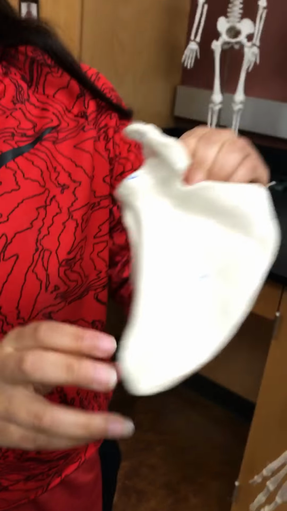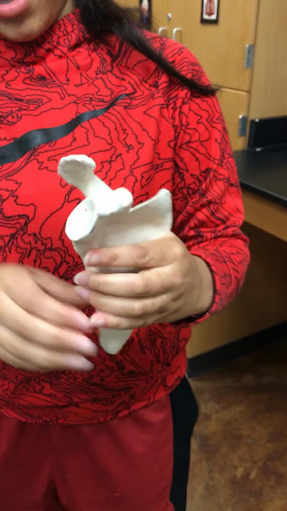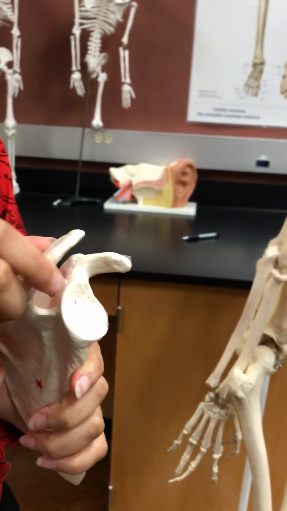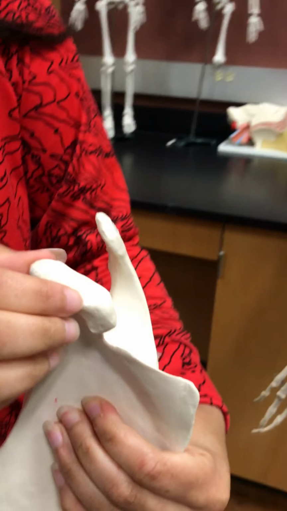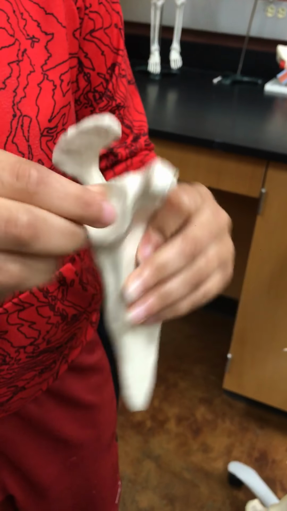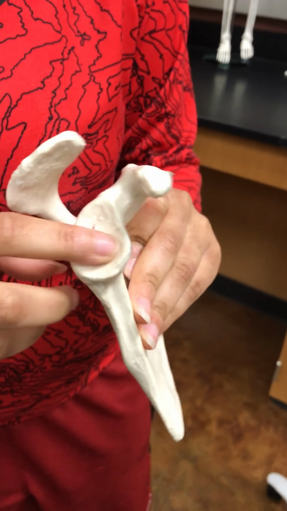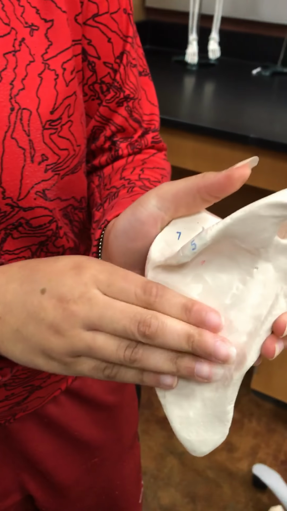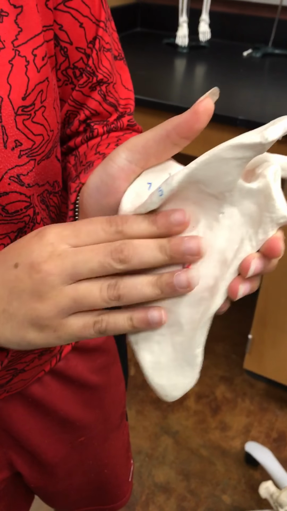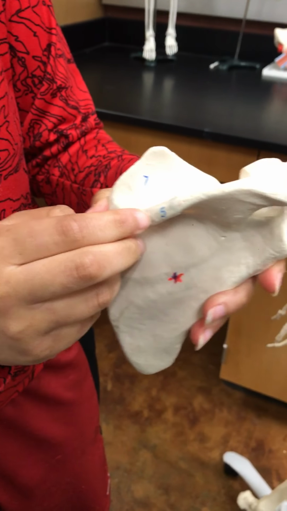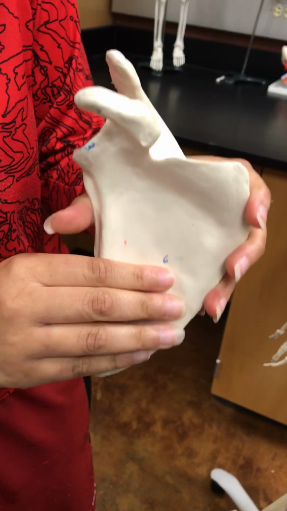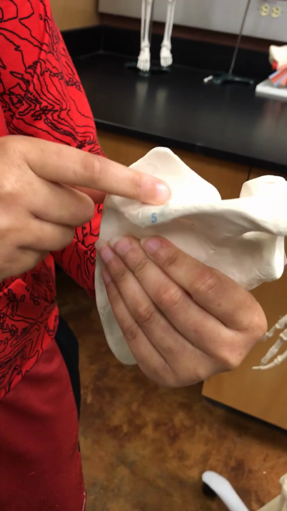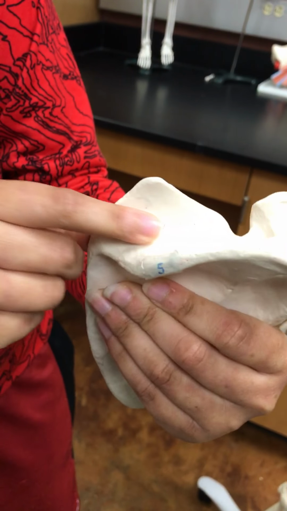This is the scapula. And we have the acromion process right here. And then on this right here, we have the coracoid process, the glenoid cavity. And we have the infraspinous fossa right here, the spine of the scapula, subscapular fossa right here. And then the back part here, we have the supraspinous fossa. Then we're gonna go to the upper limbs.